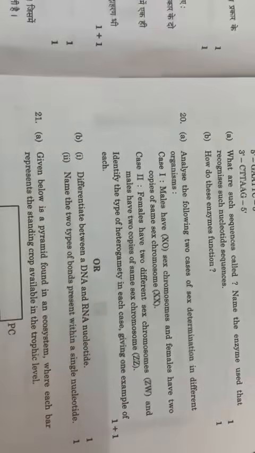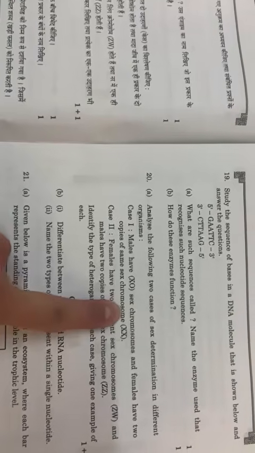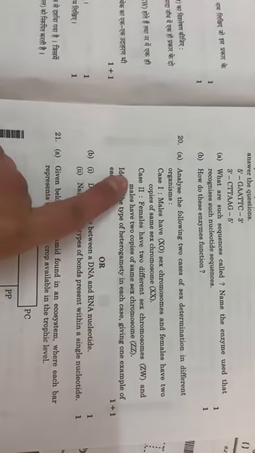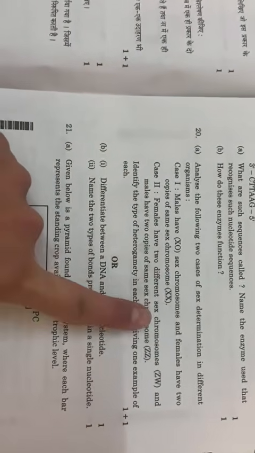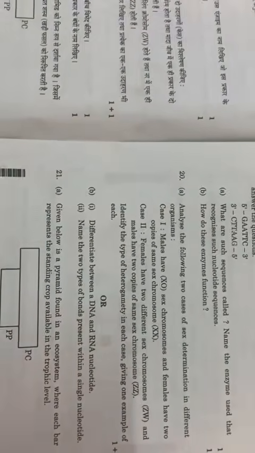For case 1, it is the insect. The answer is insect. An example is grasshopper, and it is male heterogamety. Moving on to case 2, it is female heterogamety. An example is a bird. To be specific, it's a hen.